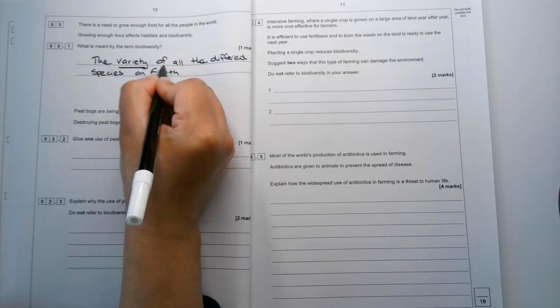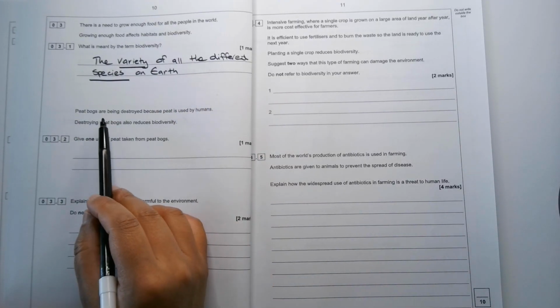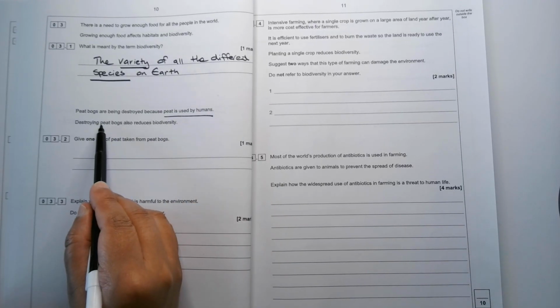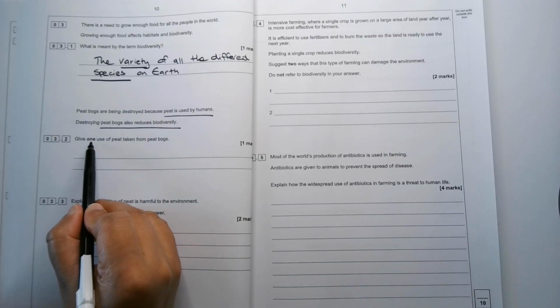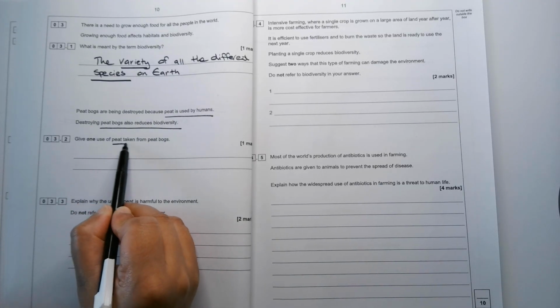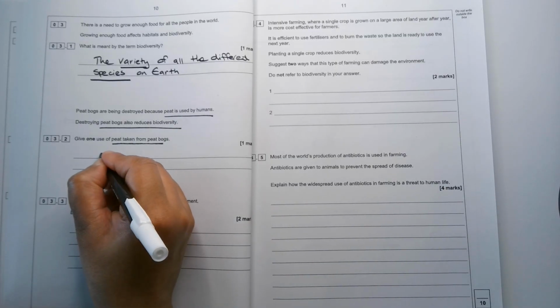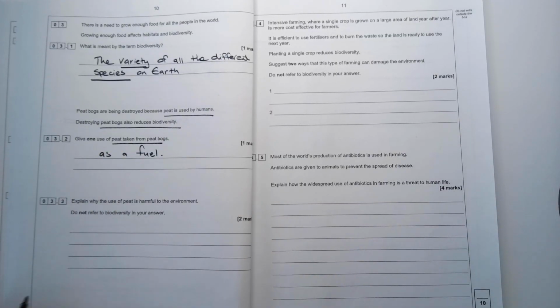So biodiversity is the variety of all the different species on Earth. Peat bogs are being destroyed because peat is used by humans. Destroying peat bogs also reduces biodiversity. Give one use of peat taken from peat bogs. Well, it's used as a fuel. 1 mark. Or you can say it's used as compost or fertilizer.